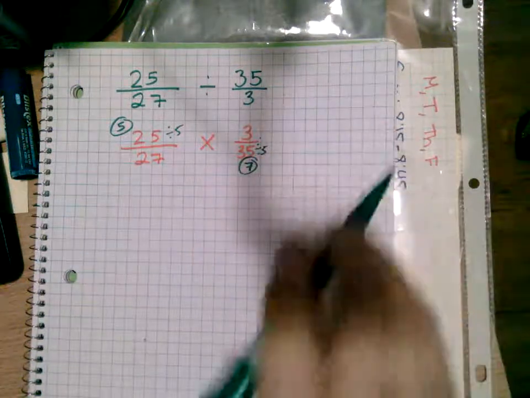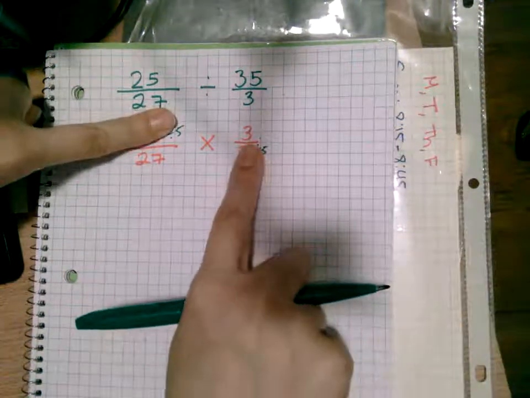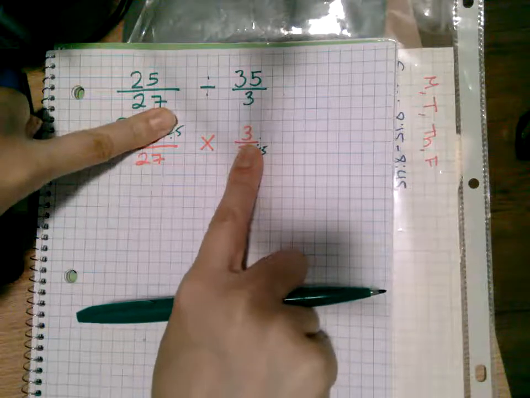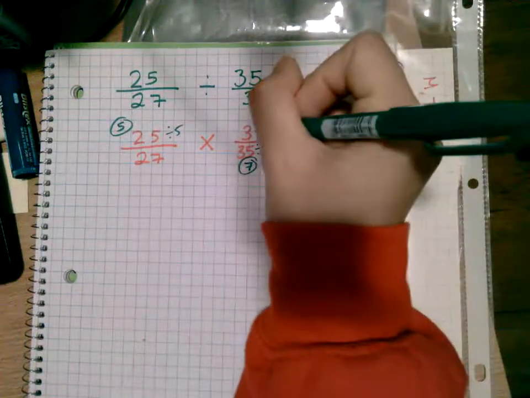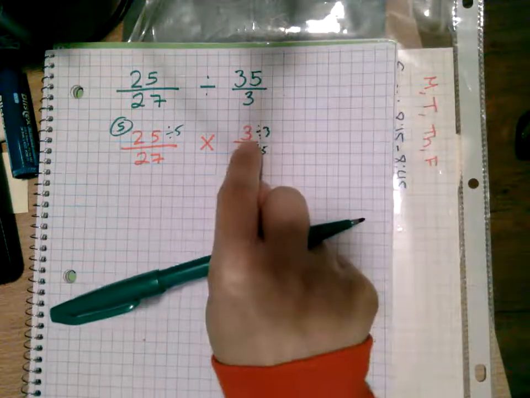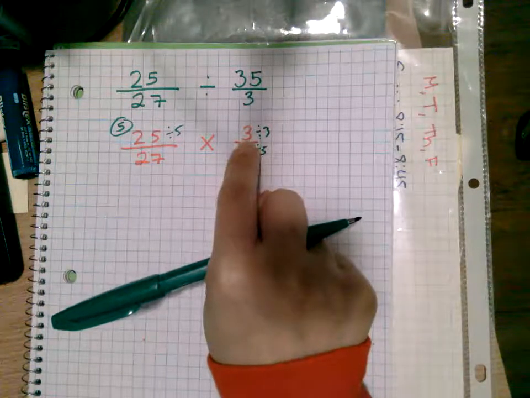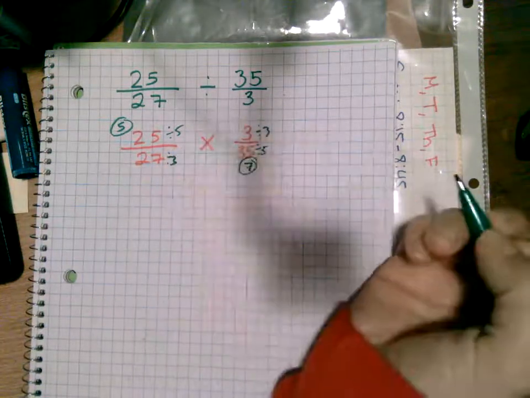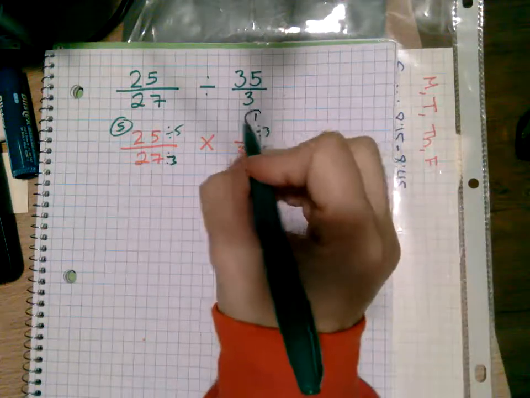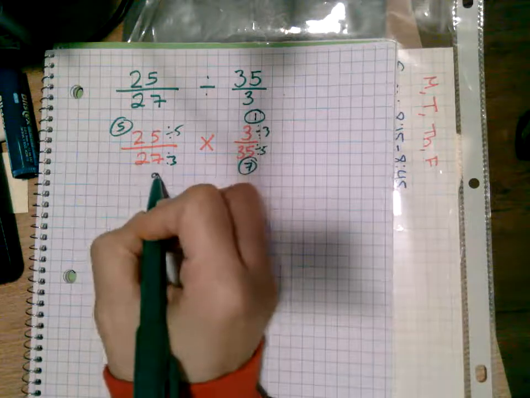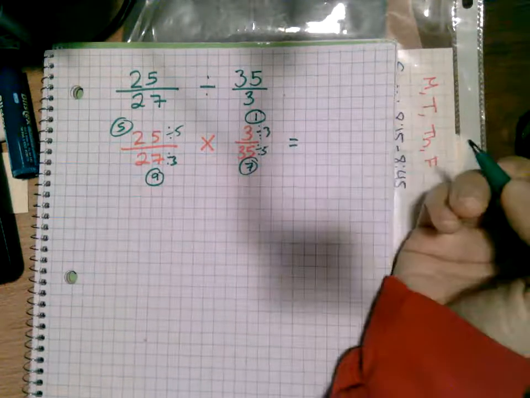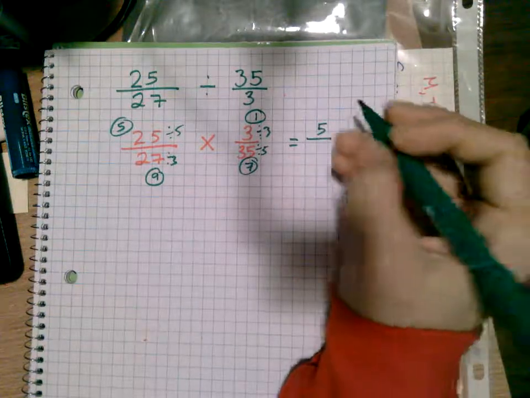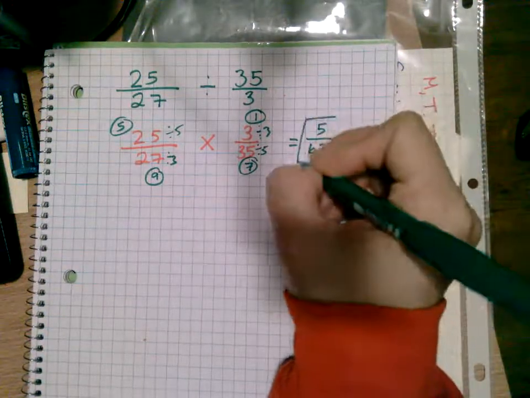And then this corner, 3 and 27. What can I divide 27 and 3 by? Yes, by 3. I can divide this by 3. It can never be bigger than the smallest number, so I can't divide this by a bigger number. It has to be either that number or smaller. So divide by 3. This gives you a 1 on the top and a 9 at the bottom. 5 times 1 is 5. 9 times 7 is 63, and that's our final answer.